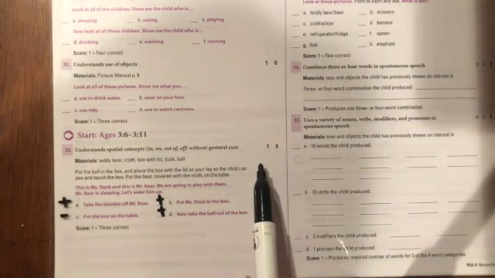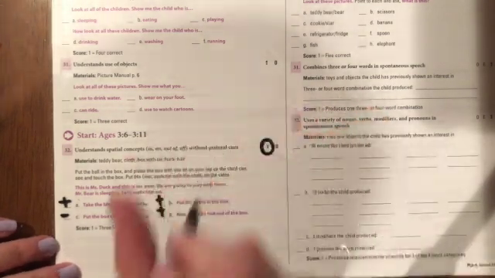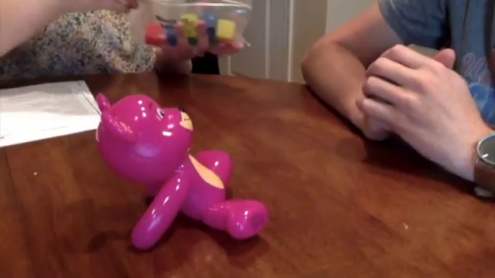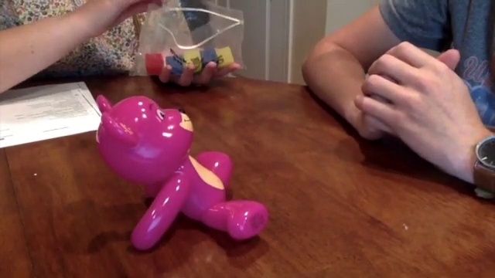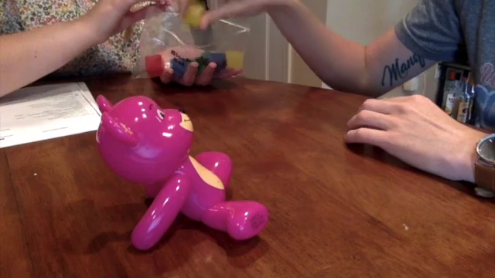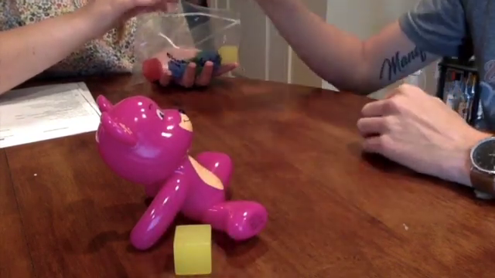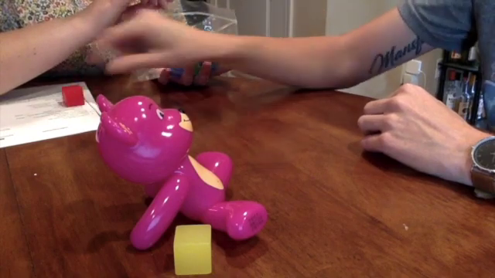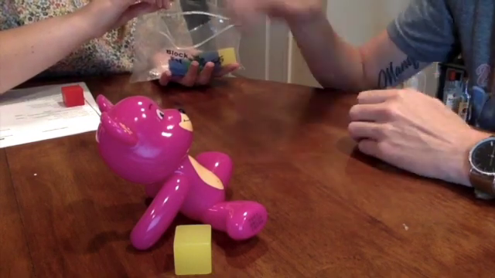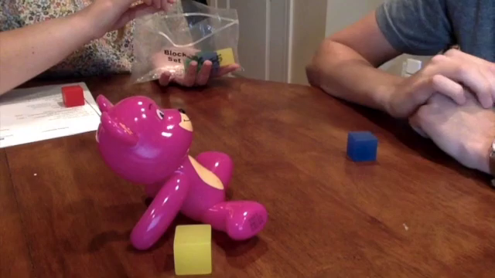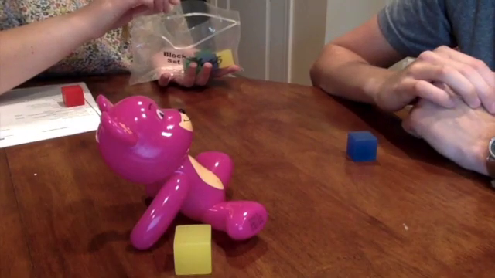The child needs to get 3 of these correct in order to earn a score of 1. The child did not put the box on the table, but got the other 3 correct, so they earned a 1. We will continue to the next question. Give Mr. Bear 1 block. Now give me some blocks. And now take the rest of the blocks. Can you put all the blocks back in the bag?